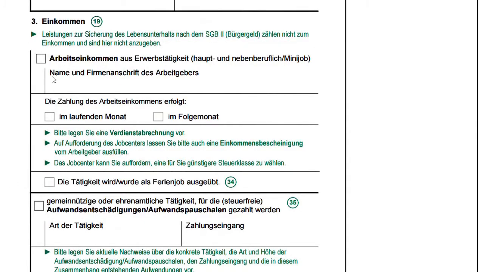Part 3 is about the income, and it's worth mentioning that the Jobcenter benefits or the citizenship benefits, which in German means Bürgergeld, is not an income. So you do not have to provide information about the Jobcenter benefits here or below.